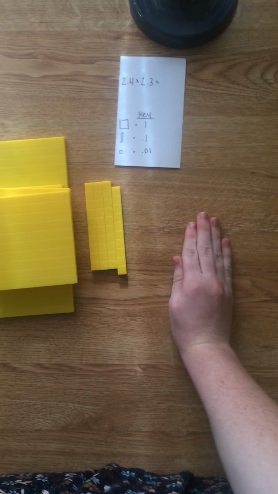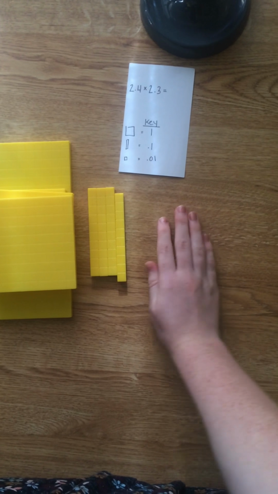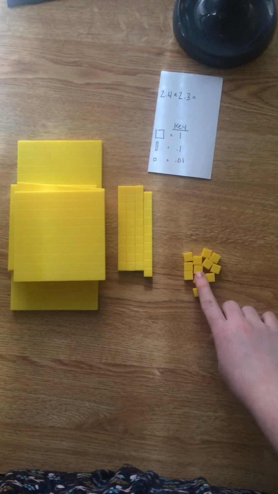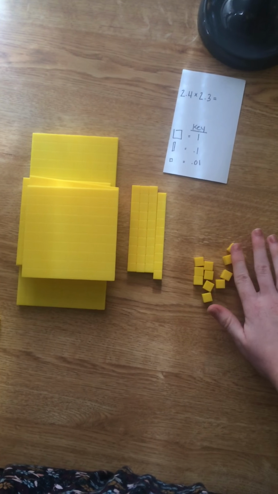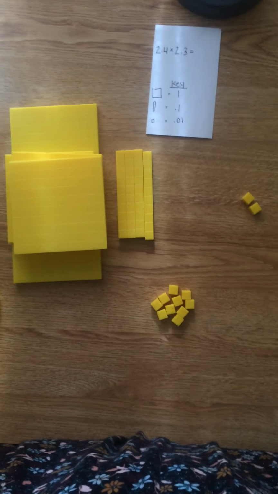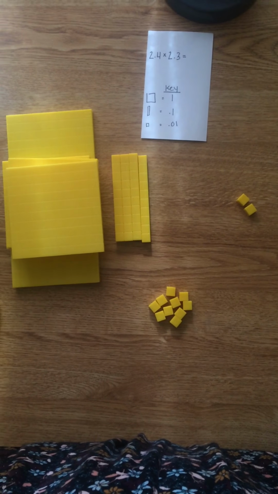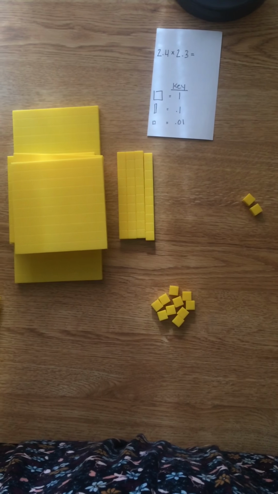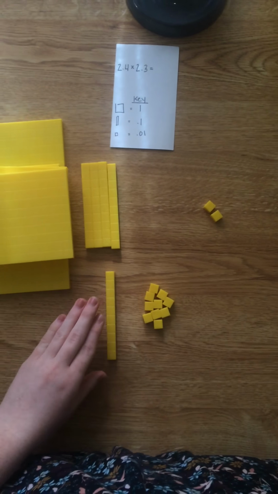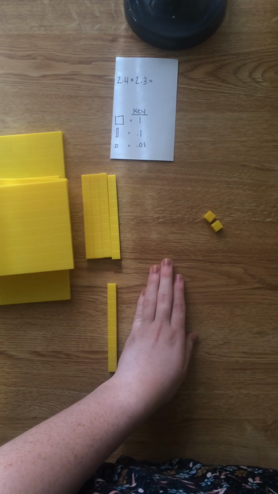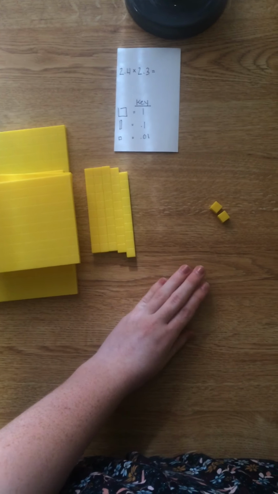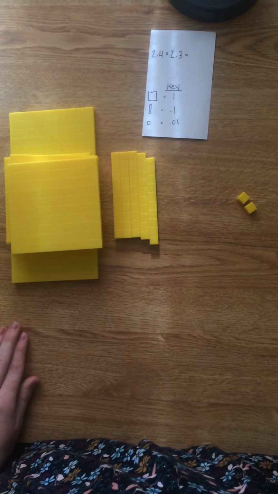Next we have our hundredths. And if we count these out, we'll know that we have 12. So we're going to take out 10. There we go. And just like before, from learning our tens units, we know that we can replace 1/10 if we have 10 hundredths. So we're going to bring in our 1/10 and take out our 10 hundredths.